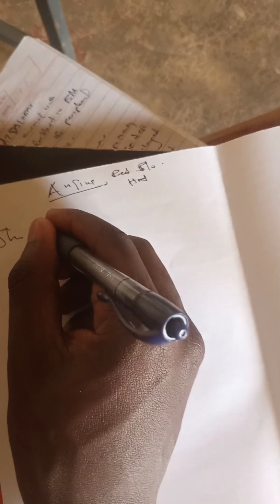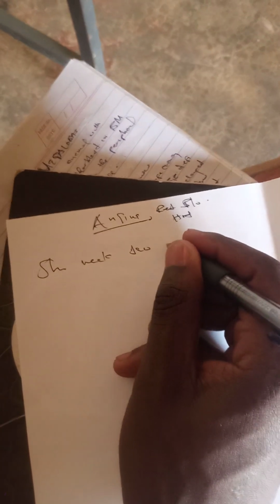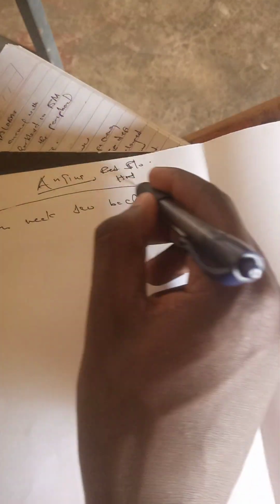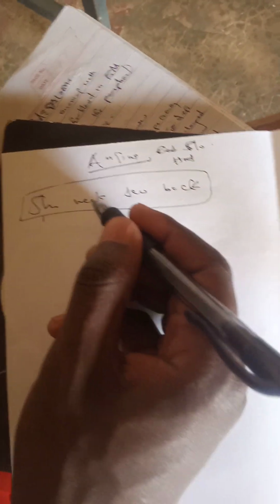So now, this pain of angina may be felt in some points, where we're having the shoulder, the neck, the jaw, and the back. So the pain of angina can be directed to these parts, which is the shoulder, the neck, the jaw, and the back.